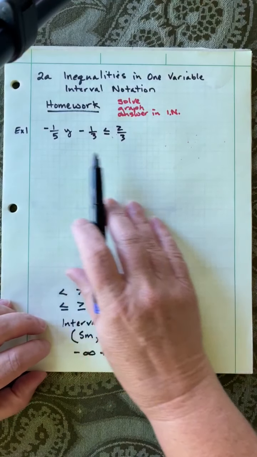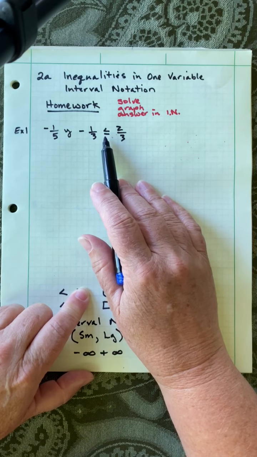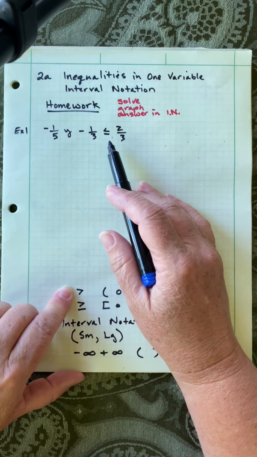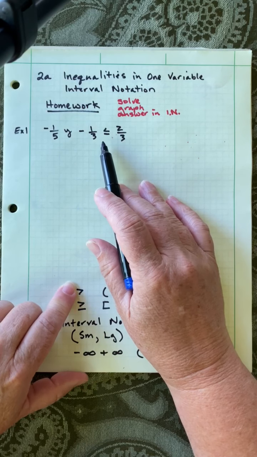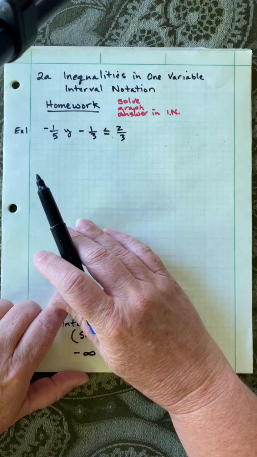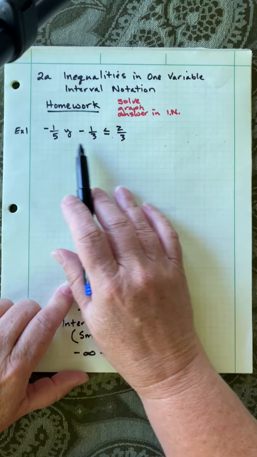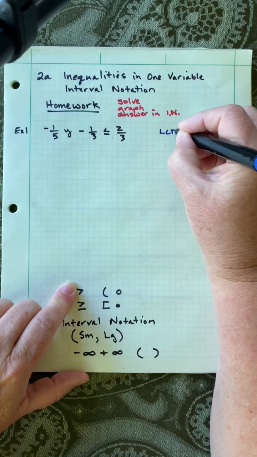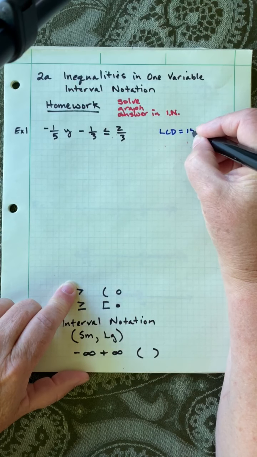So you might get a problem that looks like this right here, and I got an inequality right there. If it's a less than or equal to, greater than or equal to, less than or greater than, it's an inequality, okay? So we're gonna work it just like we would a regular problem. So first thing I'm going to do here is find my LCD and multiply through by the LCD to get rid of my fractions. So LCD in this case is going to be 15.